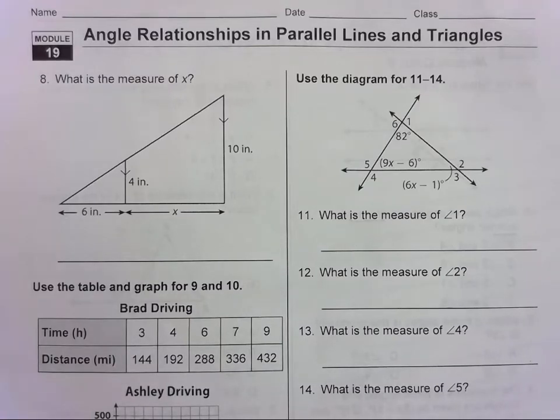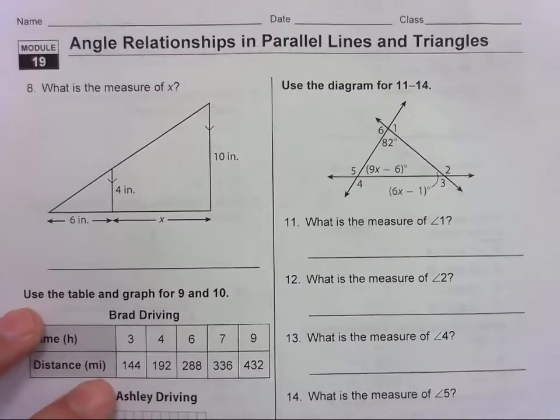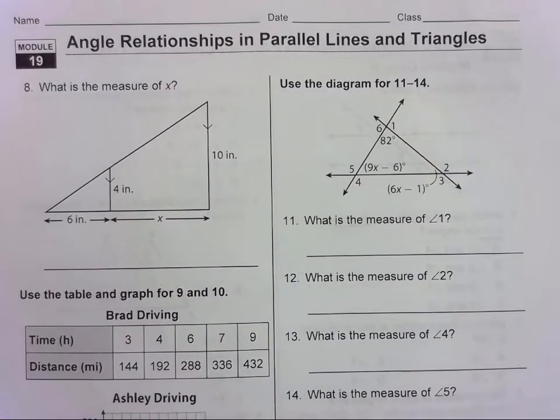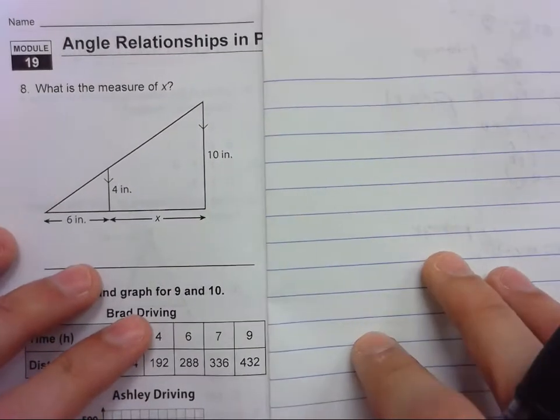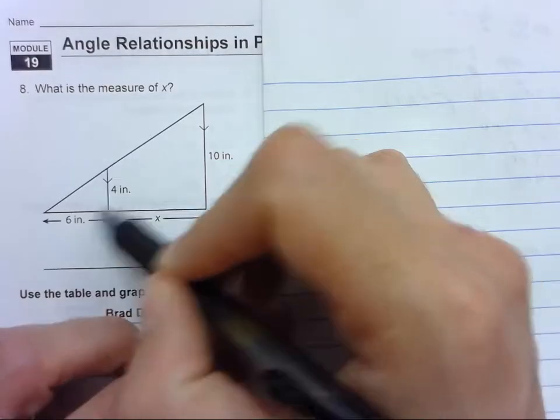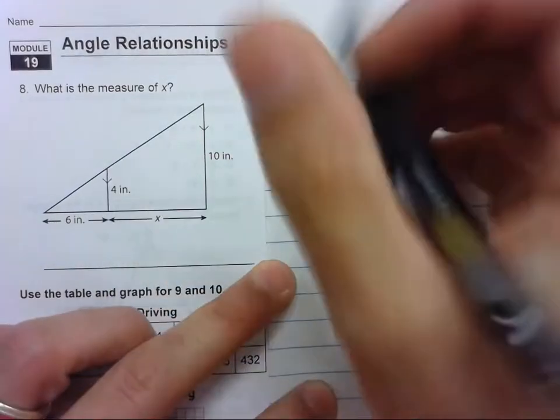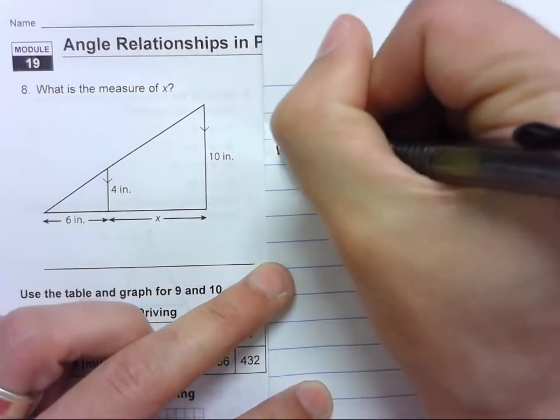Module 19 study guide, let's look at number 8. So we have to find the measure of x. So we set this up as a proportion. We have the height and the base. So the height and base.